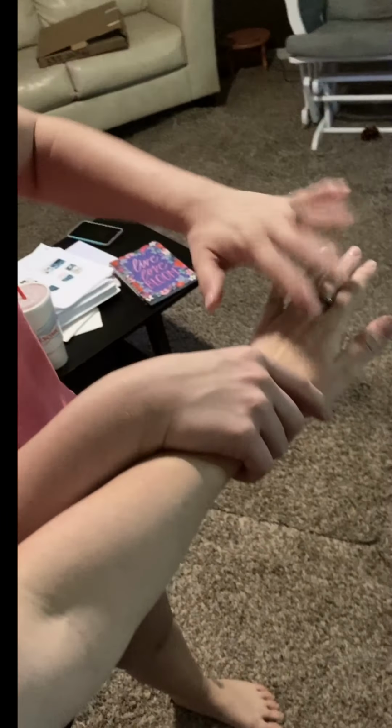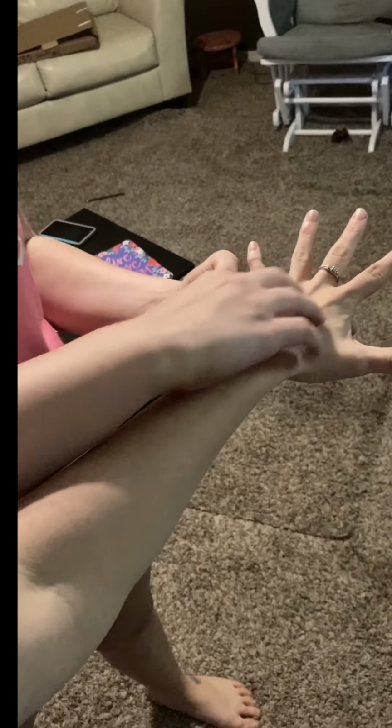We're going to find the extensor digitorum. So you're going to extend your fingers. These are the extensor digitorum, right there.